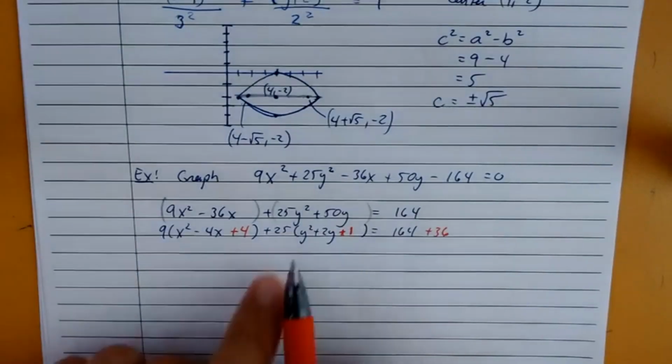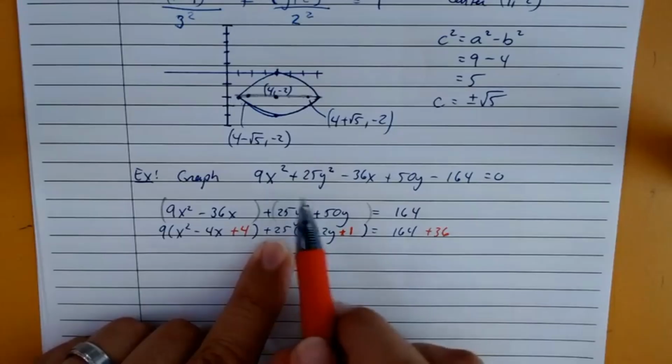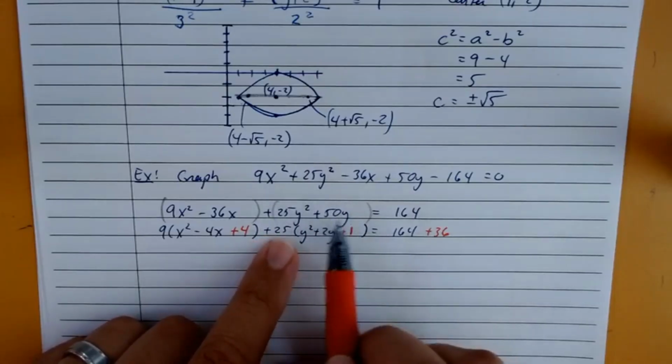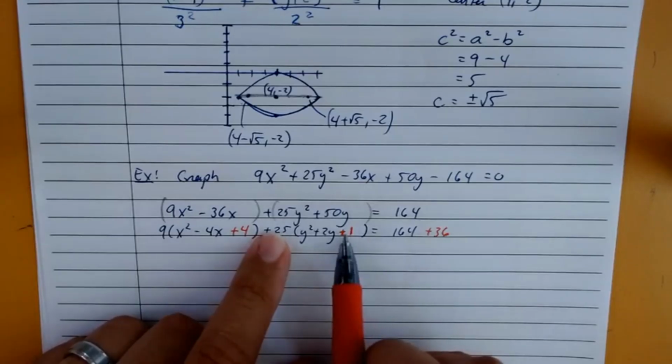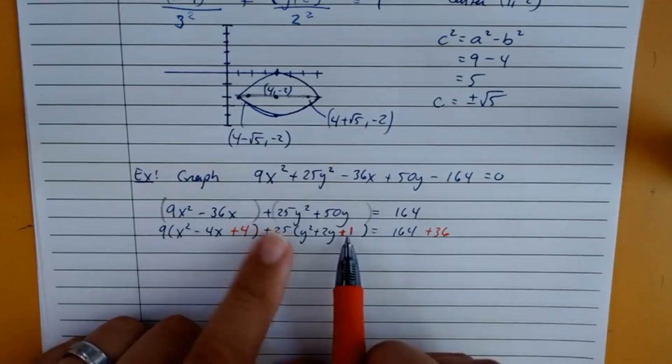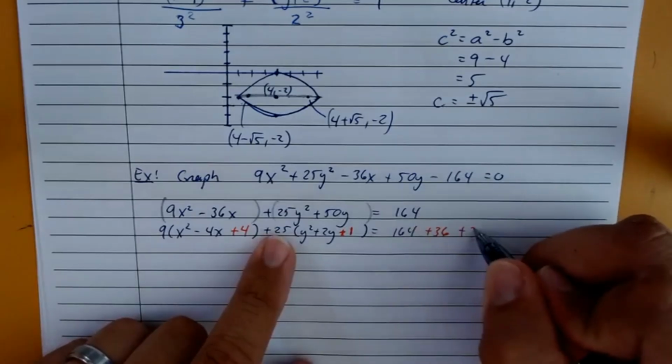But again, that's new. 25 times y squared, I already had that. 25 times 2y, that's 50y, I already had that. But 25 times 1 is 25. I didn't have a 25. That's new. Okay, so since I just added 25 to this side of the equation, I have to add 25 to the other side of the equation.